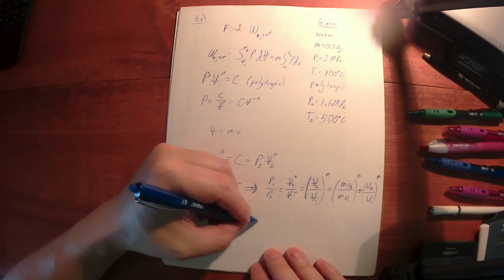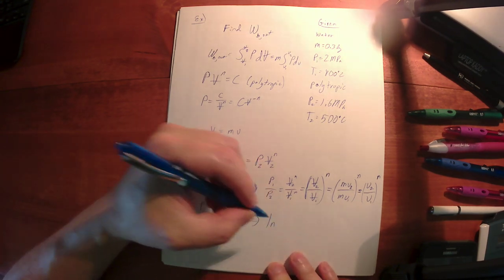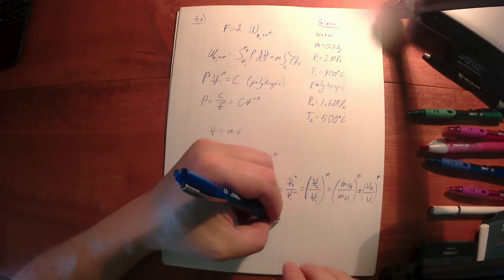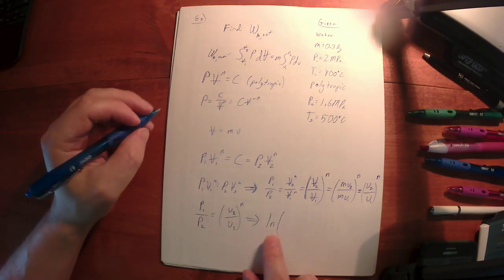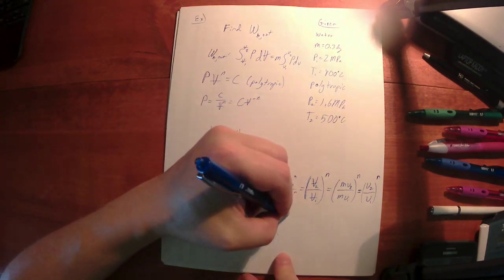What you can do is take any log. I'm just going to use natural log, but the log of any base is just fine.